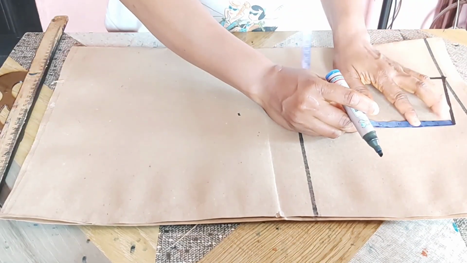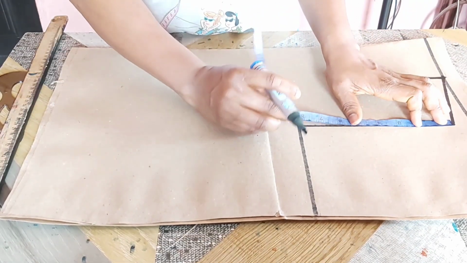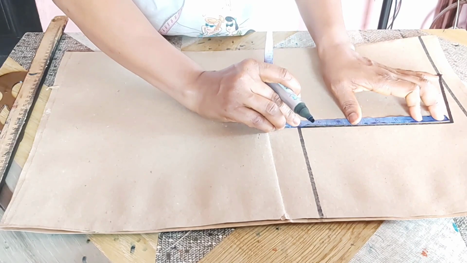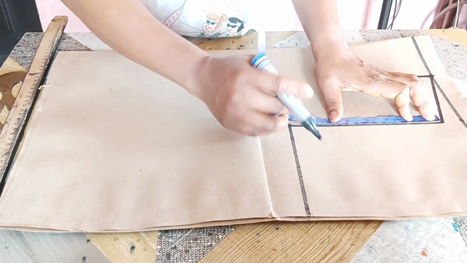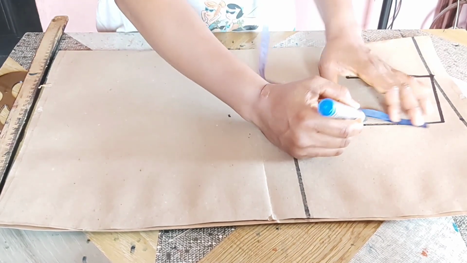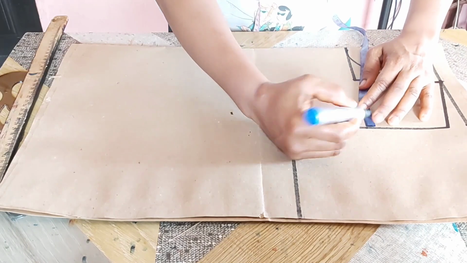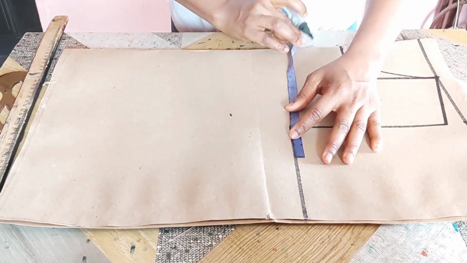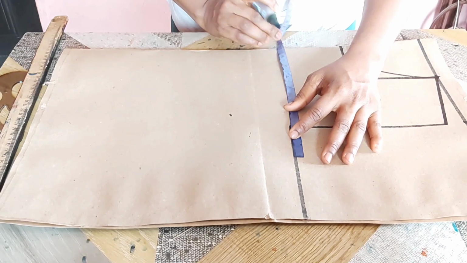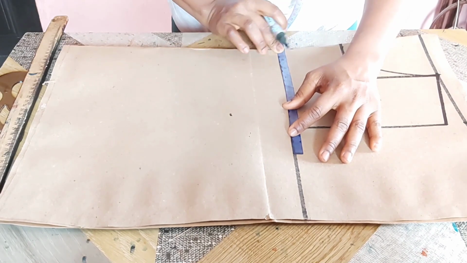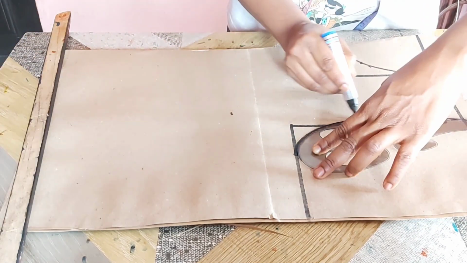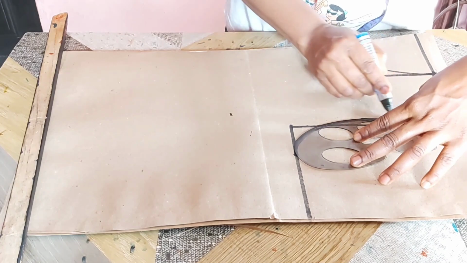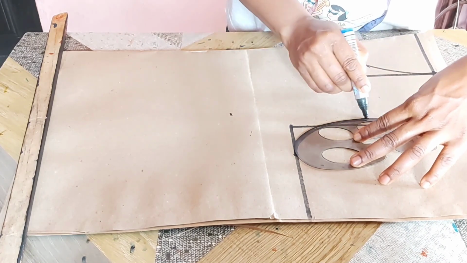Then the next thing is to get my armhole curve. And for me to get my armhole curve, I'm going to get the midpoint of this my armhole line. I will mark it. Then from this point, I'm going to go in by 1/2 inch. I will mark it. Then on the chest line, I'm going to take my bust measurement divide by 4. I will mark it. Then I'm going to connect these 3 points like so to get a perfect armhole curve.